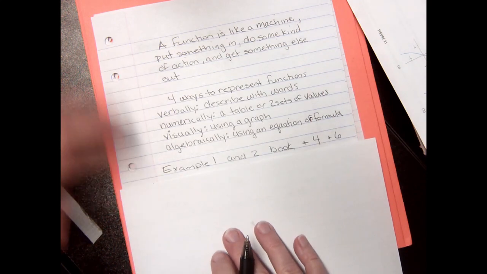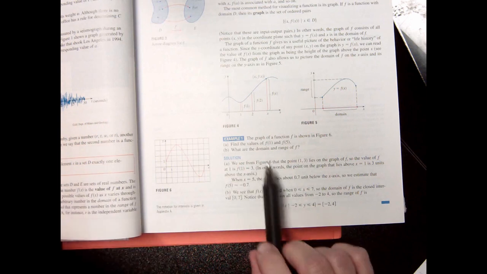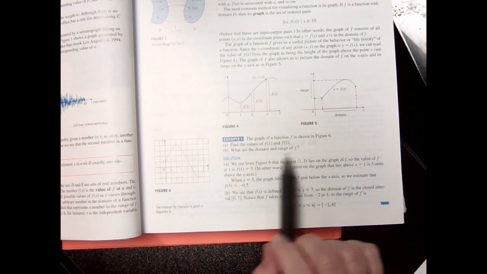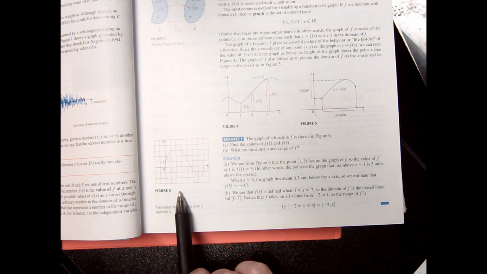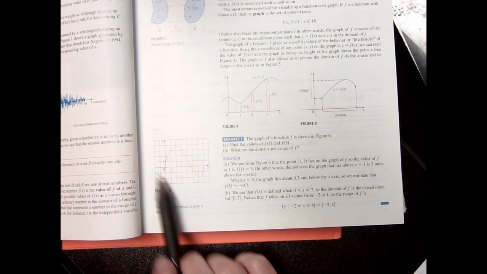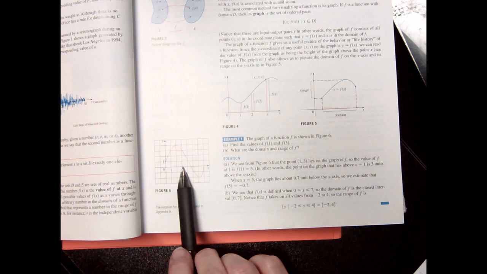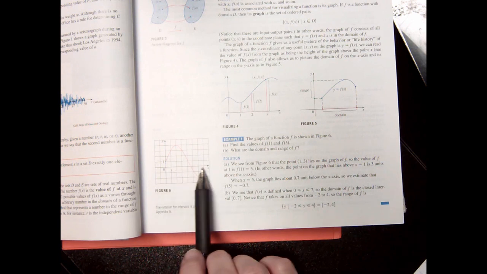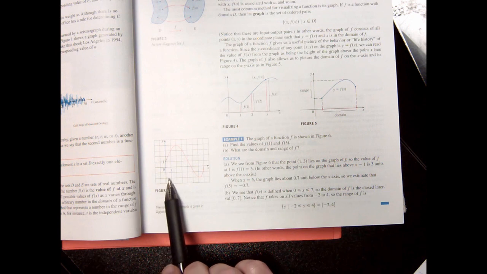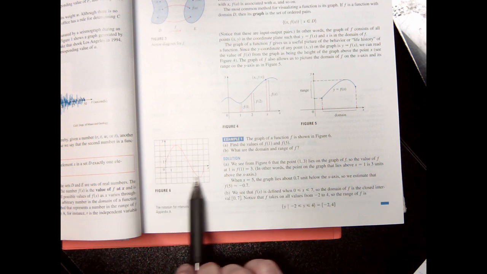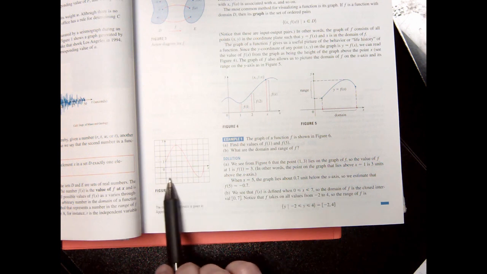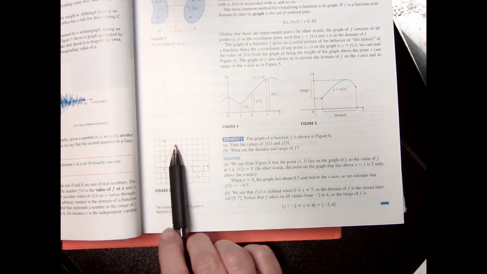Now we're going to look at a couple examples, and I'm going to go to the book because I think it's better illustrated with their pictures. I'm not the greatest artist. So example 1, the function f is shown in figure 6. So here we have it right here in figure 6. We can see just upon inspection that this function begins on the X at 0 and it travels 1, 2, 3, 4, 5, 6, 7. So it goes from 0 to 7. If we look at the Y values, we can see that it doesn't go any lower than -2 and it doesn't go any higher than 4.